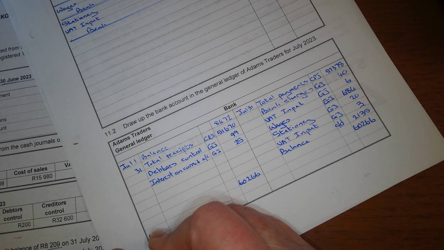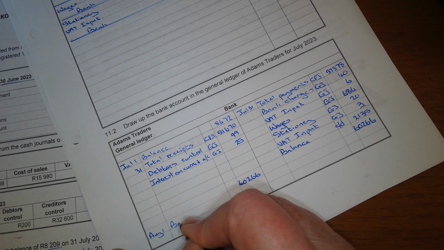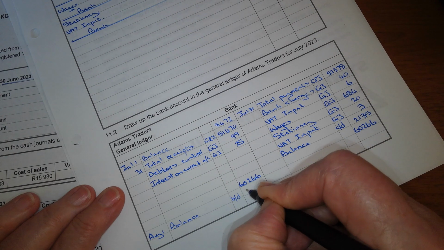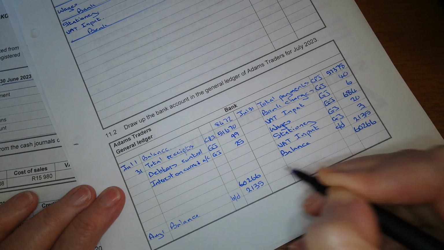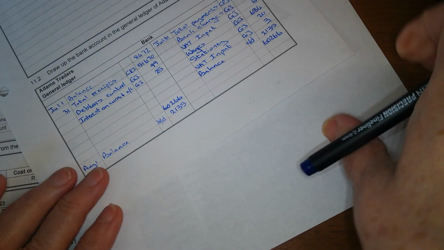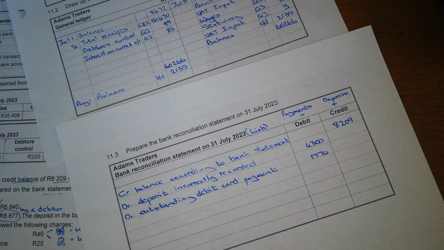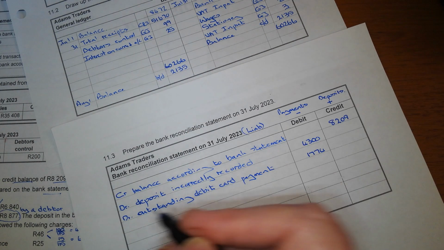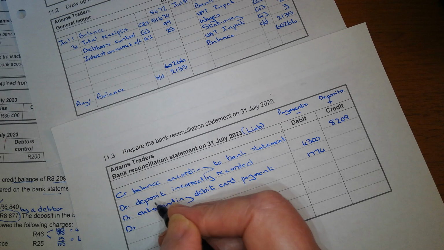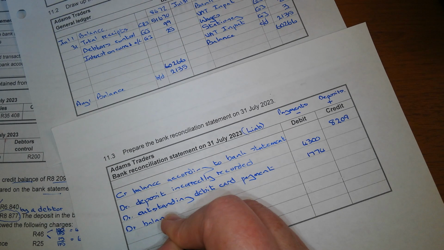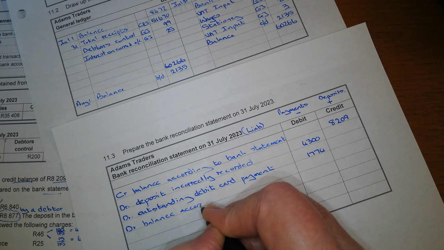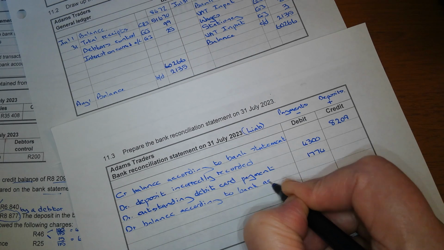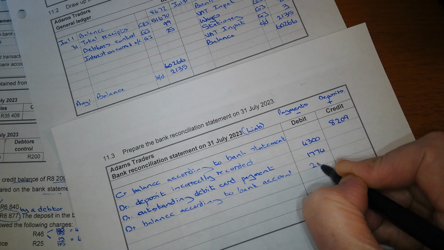So on August the 1st, we will bring down this balance, indicating that the total amount available in our bank account is 2,135. This 2,135 we have to record in our bank reconciliation statement. Because the balance is on the debit side, it will be debit balance according to bank account, $2,135.